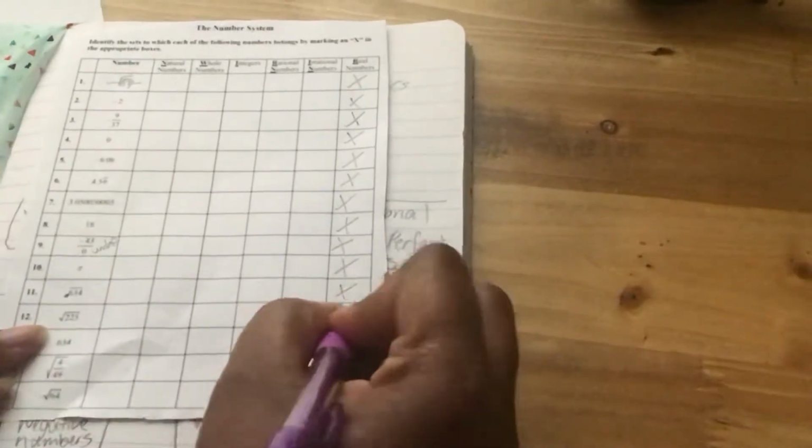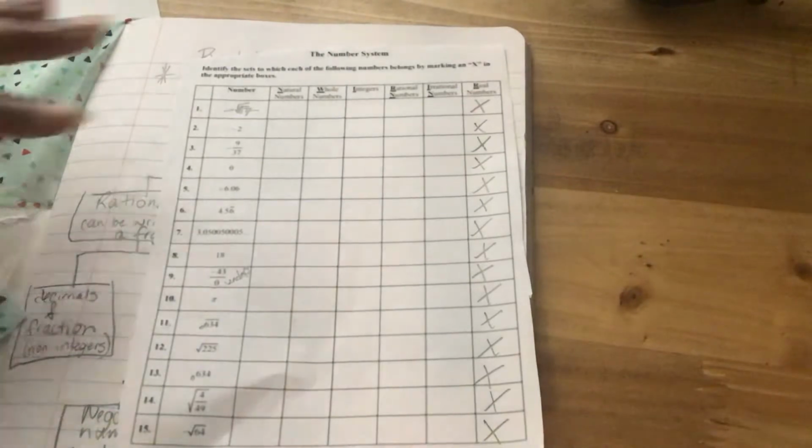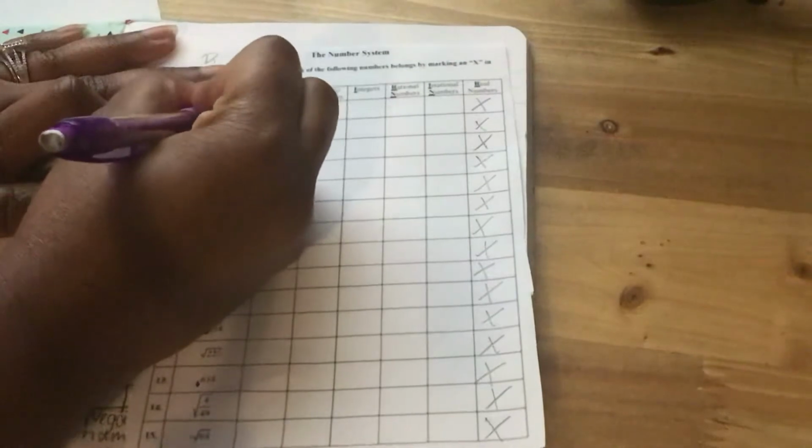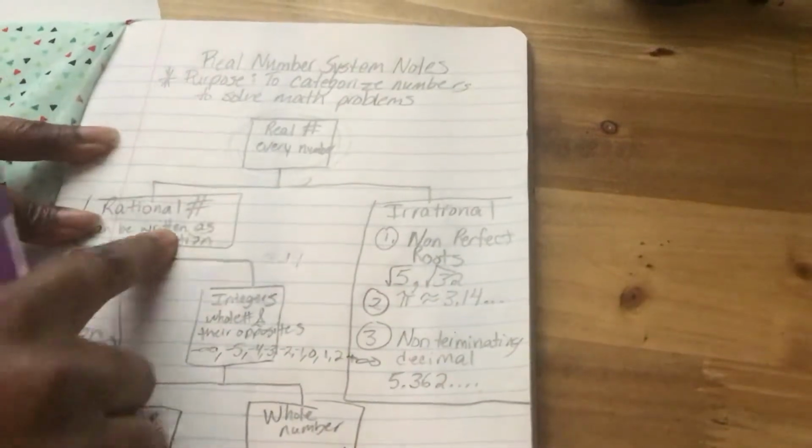A perfect square root, real number. This is a decimal, a terminating decimal, it stops, that's a real number. A perfect square root, real number. A negative perfect square root, real number. All of these are real numbers. Any and every number is a real number. Okay, so now we're going to go back to look at the negative square root of 17. We ask ourselves, is it going to be rational or irrational?